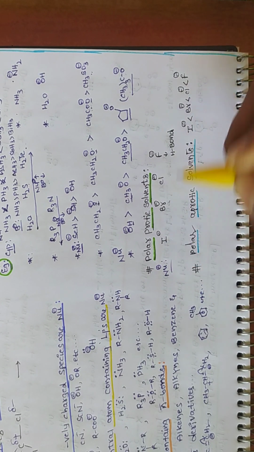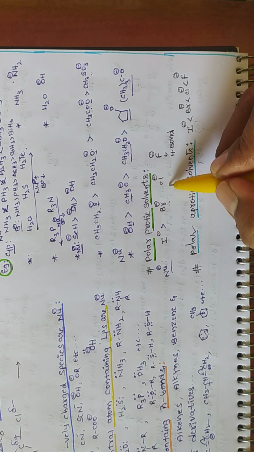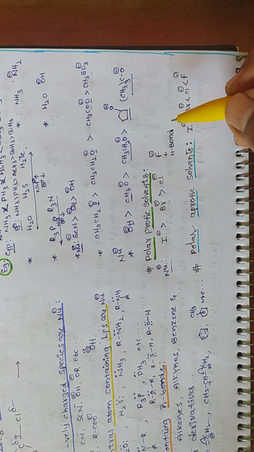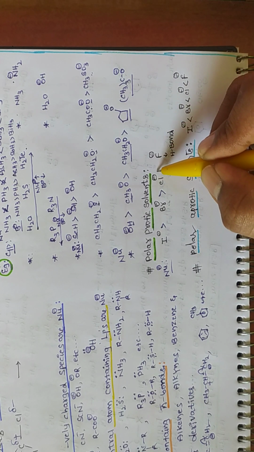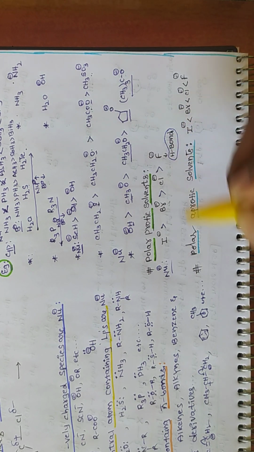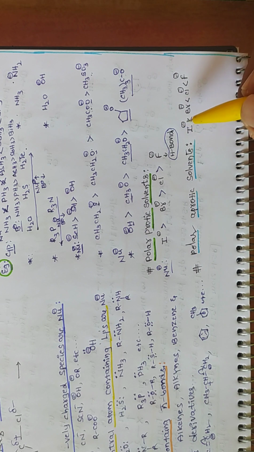I minus is the better nucleophile, then Br minus, then Cl minus, then F minus, because of the formation of hydrogen bonds. This F minus is a weaker nucleophile due to that.